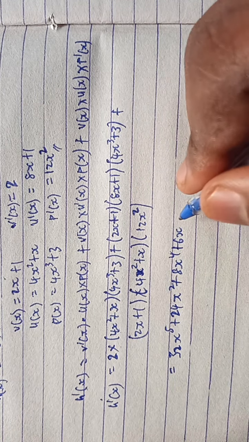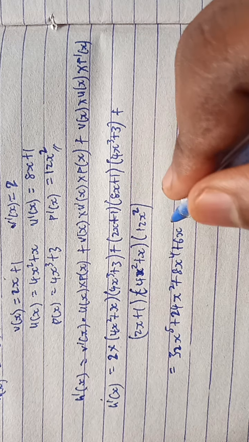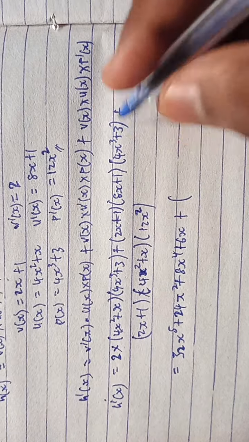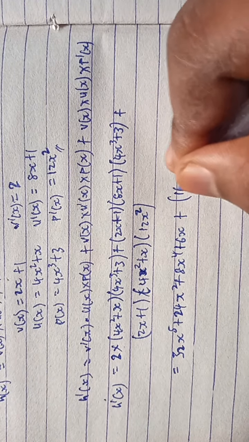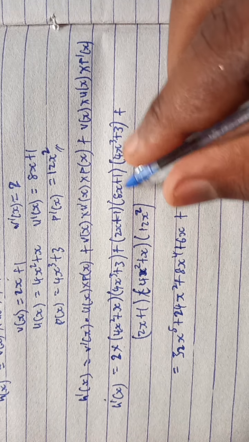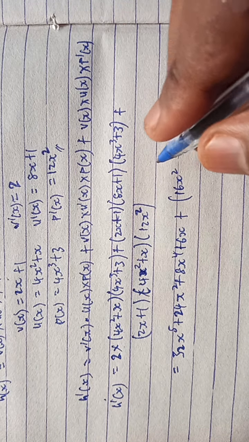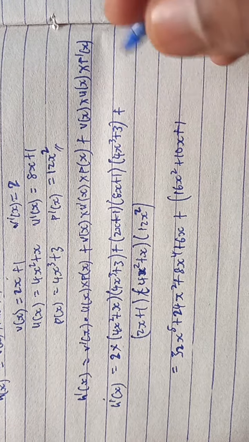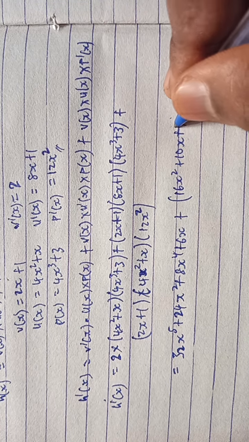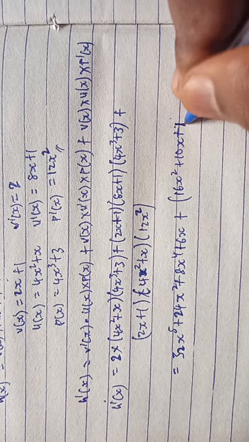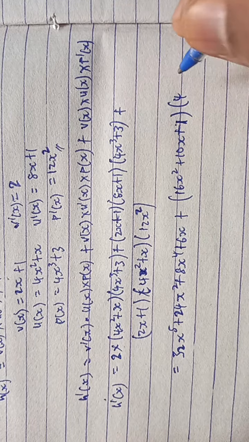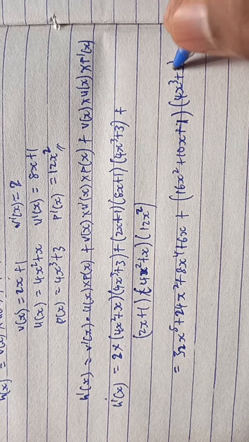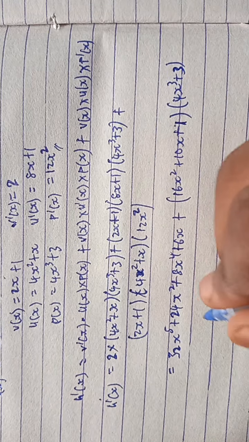Then let's move to this one. So we will have this one to be plus, then we expand this one and then multiply by this. So we'll have 16x squared plus 10x plus 1. Have you seen plus 1? Yeah. Have you seen that, guys? That one will be multiplying by 4x cube plus 3 rather.